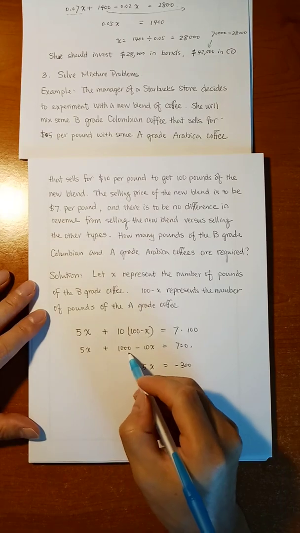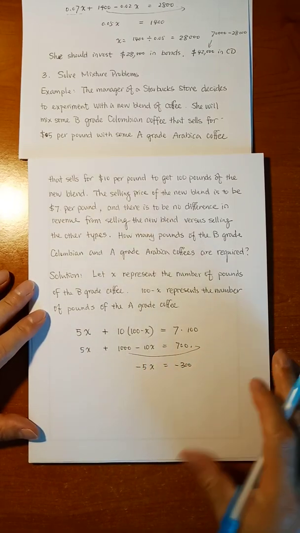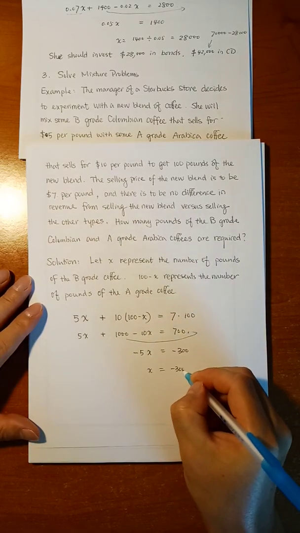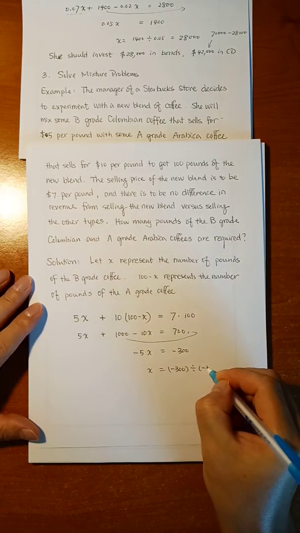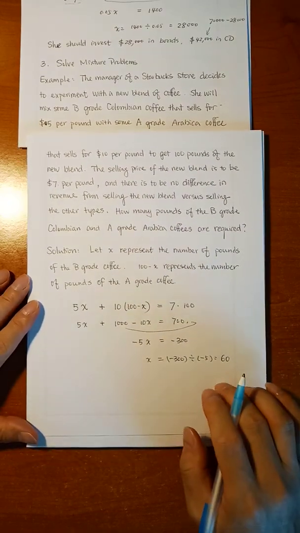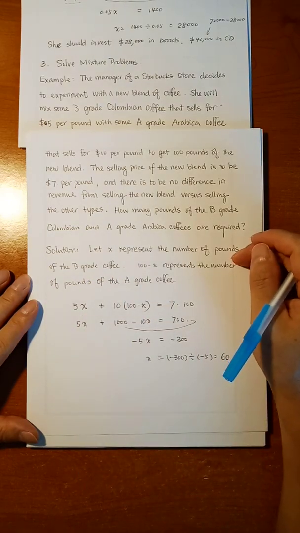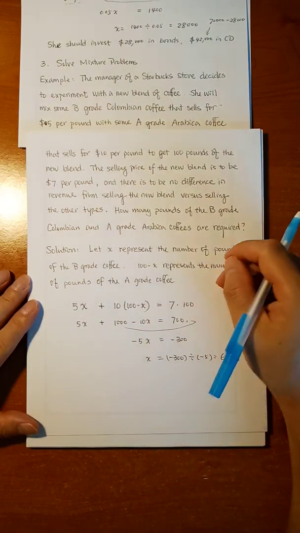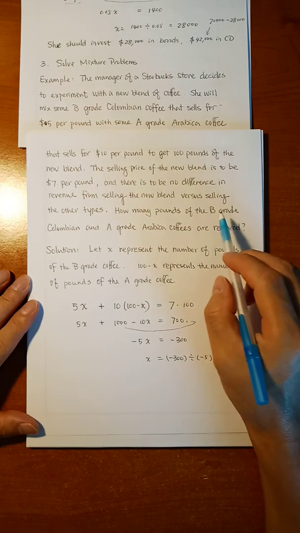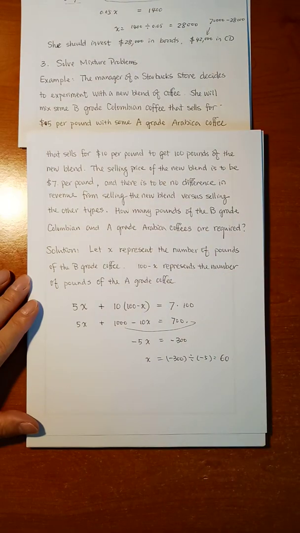So you move 1,000 to the right, it becomes 700 minus 1,000, so it's negative 300. So X is negative 300 divided by negative 5, which is 60. Okay, so X is 60. So the B grade coffee will be 60 pounds. Then the A grade coffee will be 40 pounds.